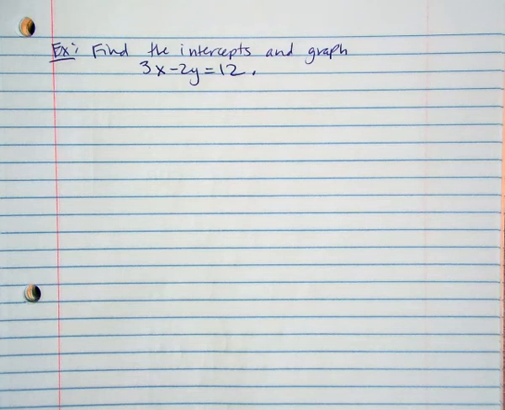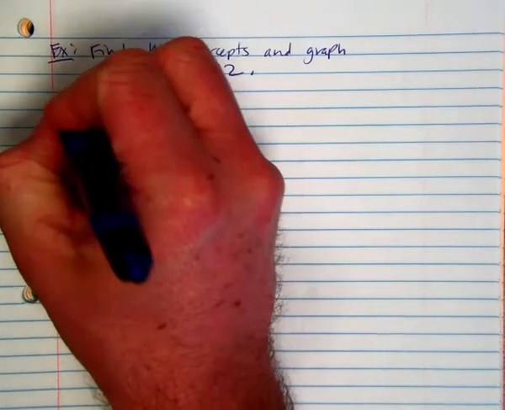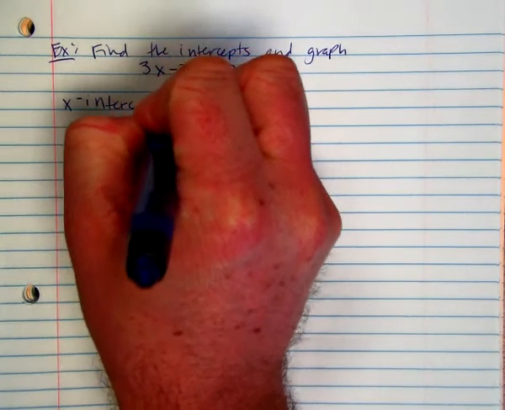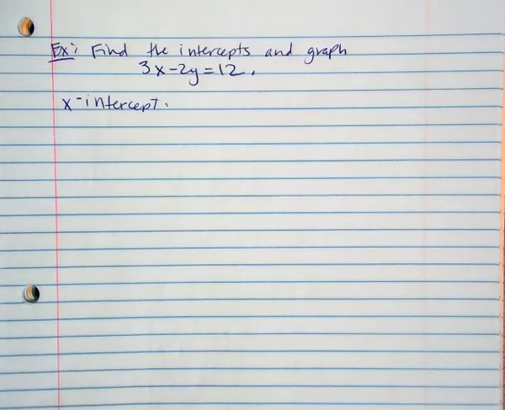Finding the x and y intercepts with standard form is one of the easiest things you can do with straight lines. Let's start by finding the x-intercept. And this is a very simple process. If I want the x-intercept, I am going to pretend that y is not in this equation at all. I'm just going to remove it.